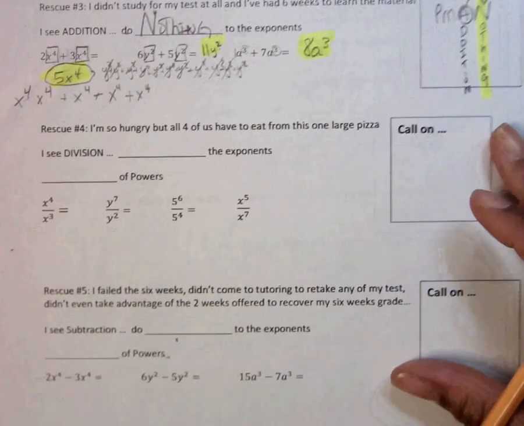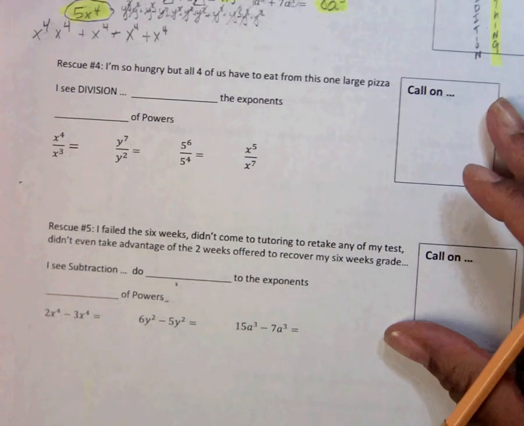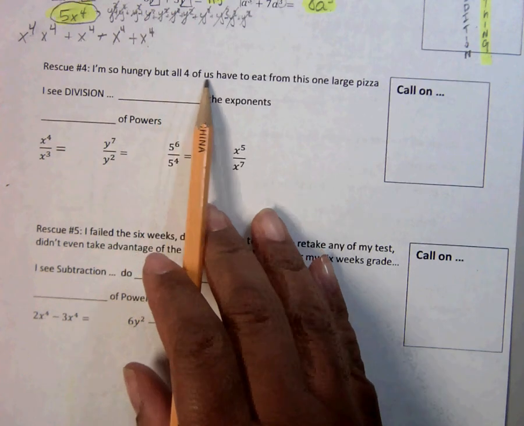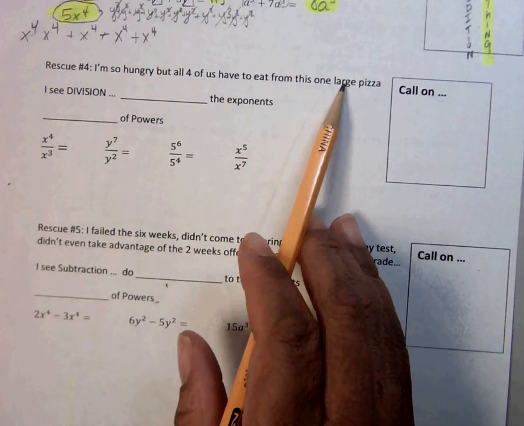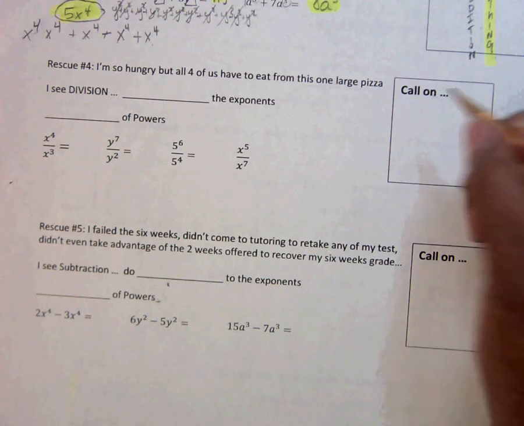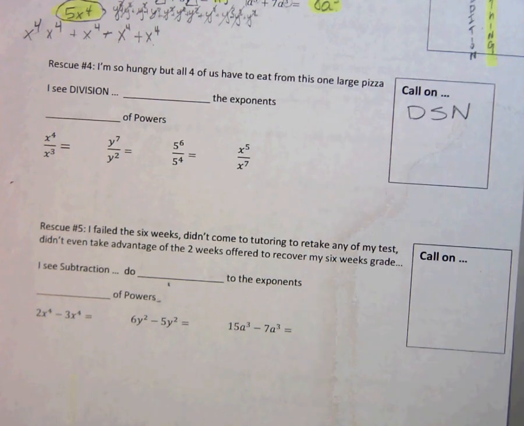Okay, let's move on and do rescue 4. I'm so hungry, but all 4 of us have to eat from this one large pizza. Okay, P-Man is saying, you know what, this is not that dangerous, so let me call on my sidekick. So we're going to call on DSN. And what does DSN say? This is his sidekick, remember.